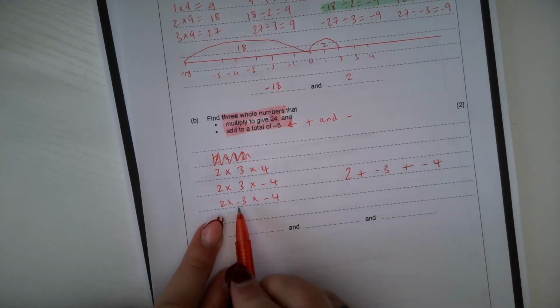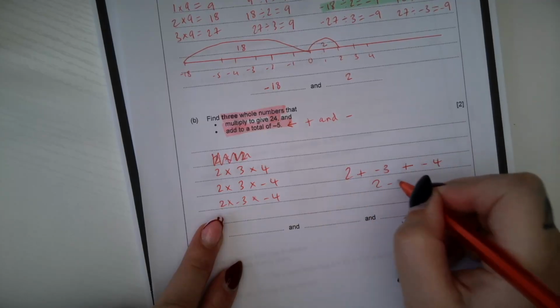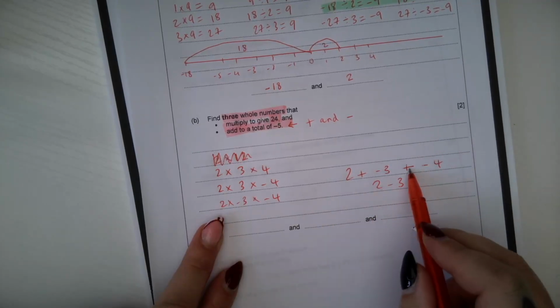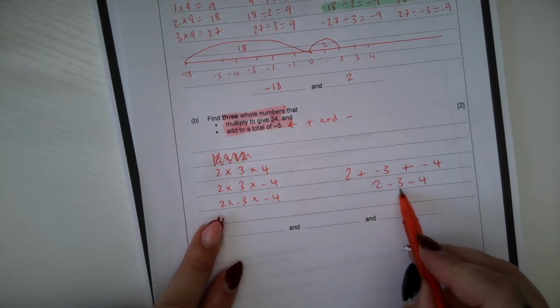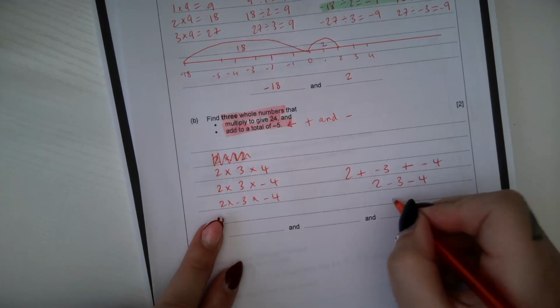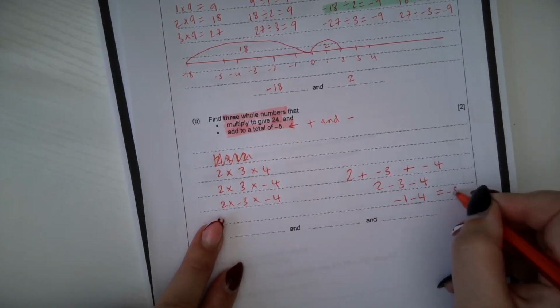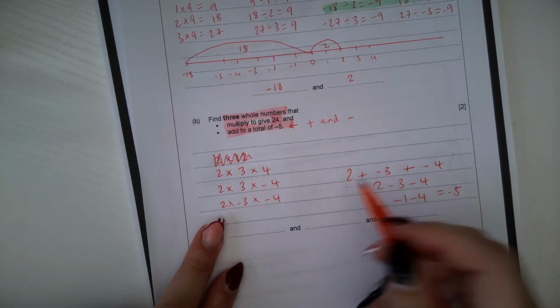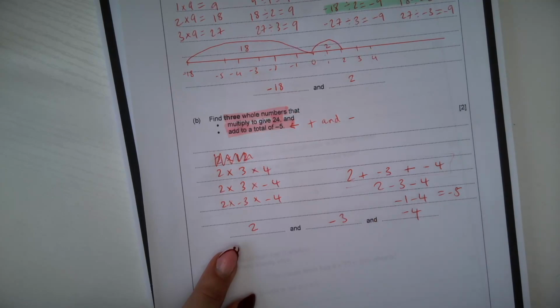Remember, those signs stay with those numbers. So 2 plus -3 becomes 2 minus 3, and then plus minus here becomes a minus again. So 2 subtract 3 is -1, and then -1 subtract 4 is -5. So we're going to go with these 3 numbers here. So we're going to go with +2, -3, and -4.